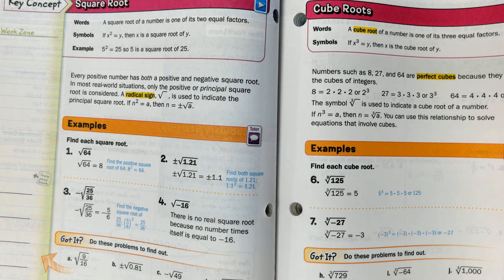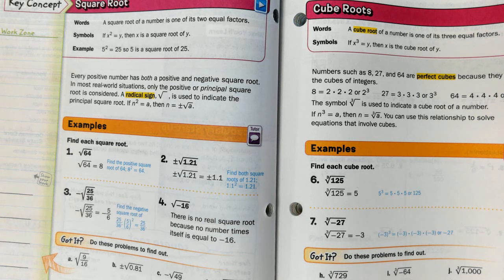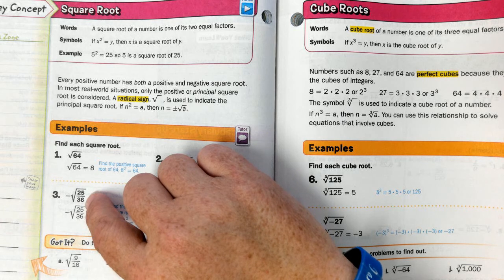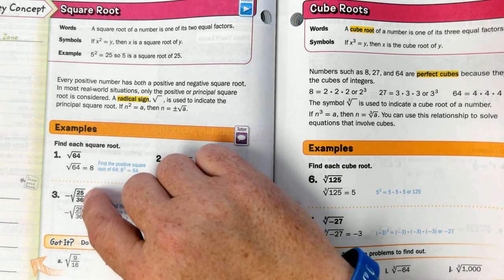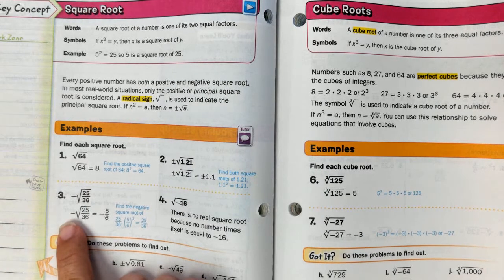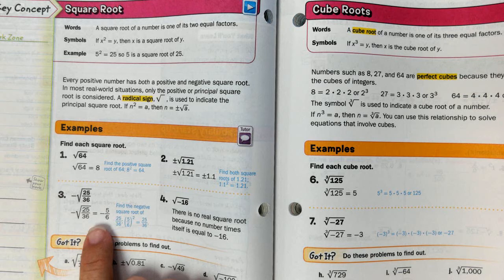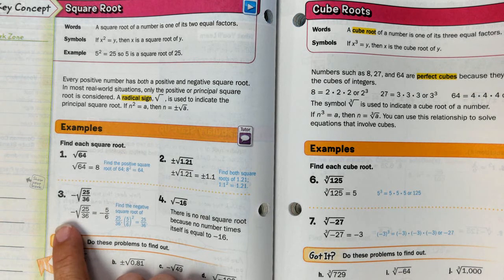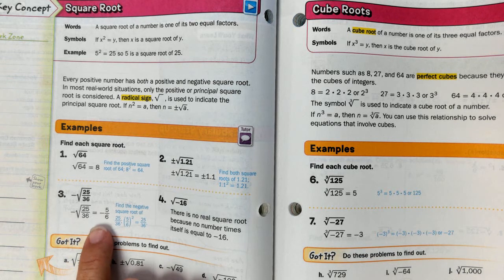She got it. All you do is take the square root of the numerator and the square root of the denominator. I was asking, what do you notice about 25 and 36? They're perfect squares. So all you have to do is take the square root of 25, which is 5, and the square root of 36, which is 6. And then because that negative is outside, the answer is negative. Okay, so pay attention. If you've got negatives on the outside, you've got to include the negative in your answer.